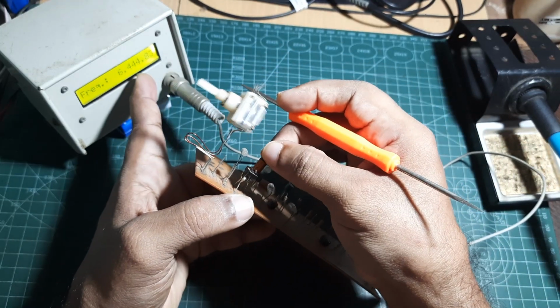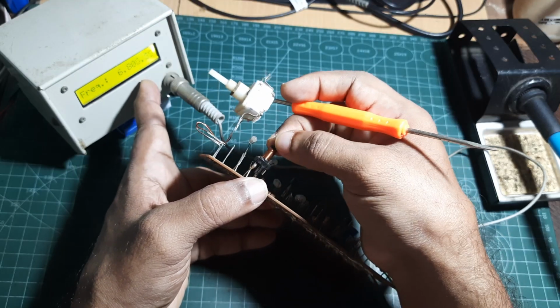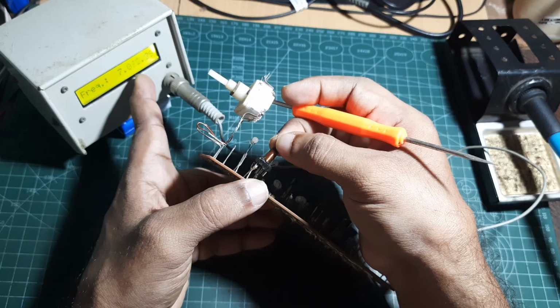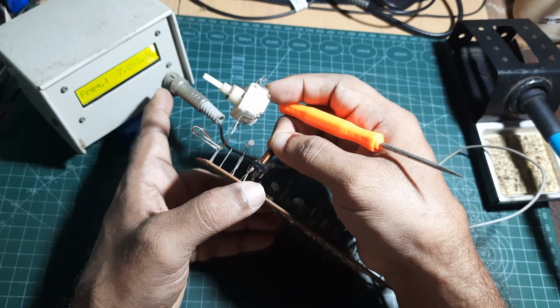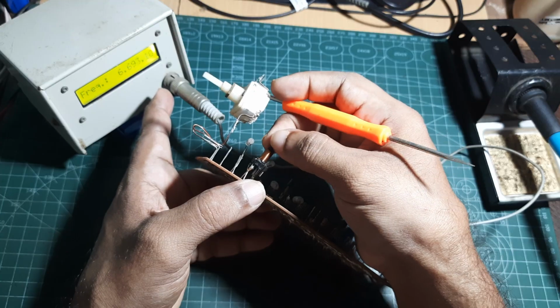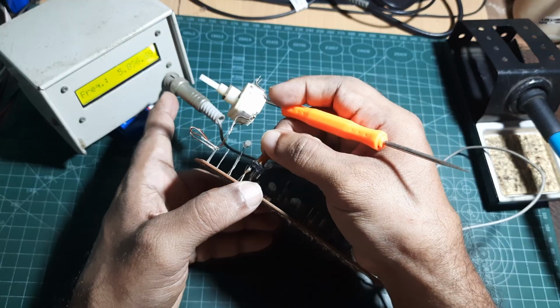You can see the frequency changing. When I vary the slug, I can change the frequency. It has come up to 7 megahertz. So this is a slug tuned oscillator.